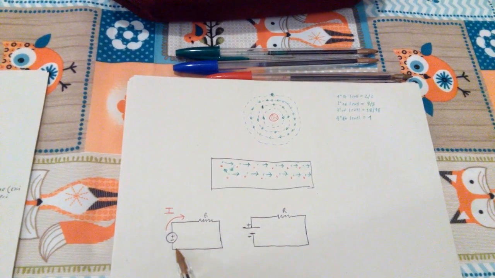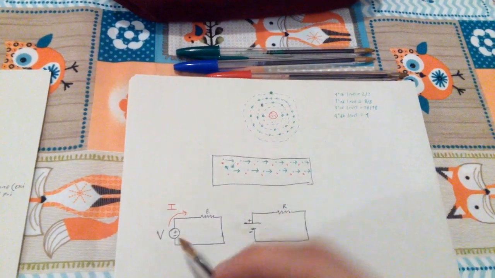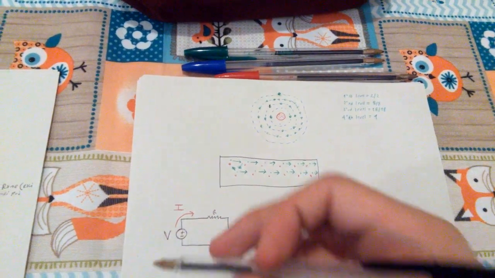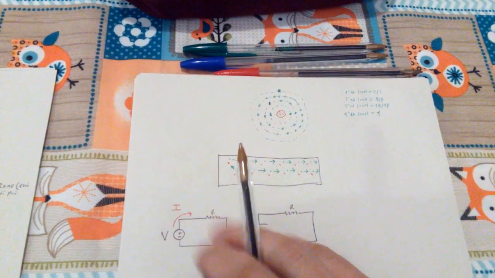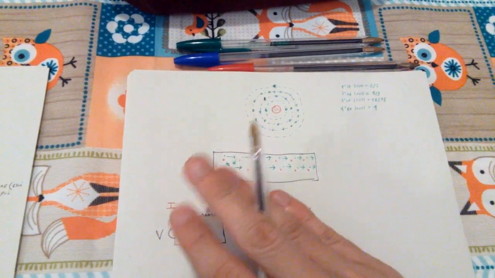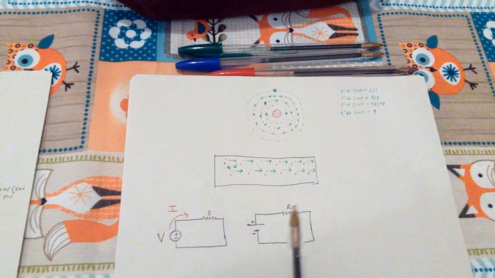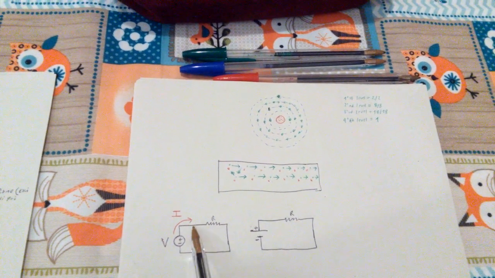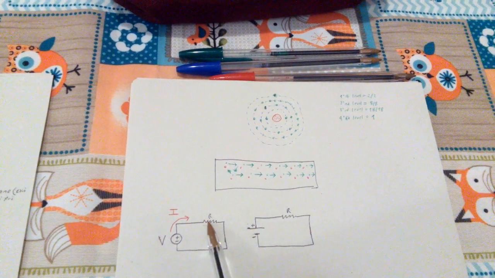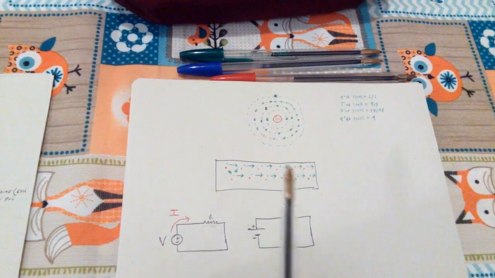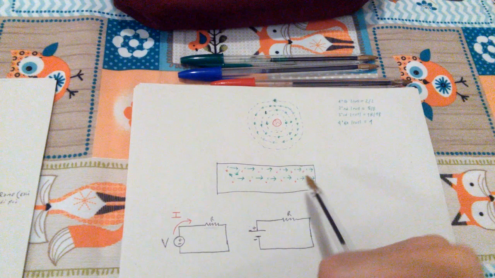It has a certain voltage in volts, say 10 or 12 volts, and it's just pushing this current through this wire. Now, as the current gets to the resistor, what the resistor does is provide a resistance that opposes the flow of current.